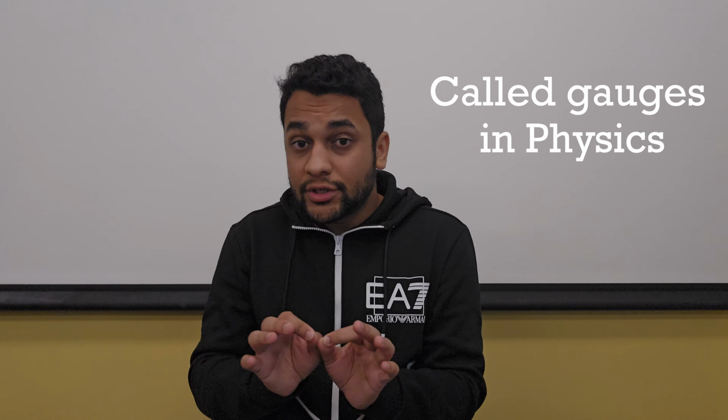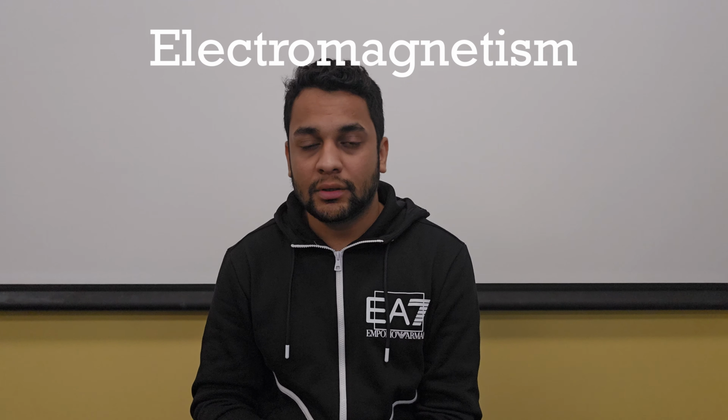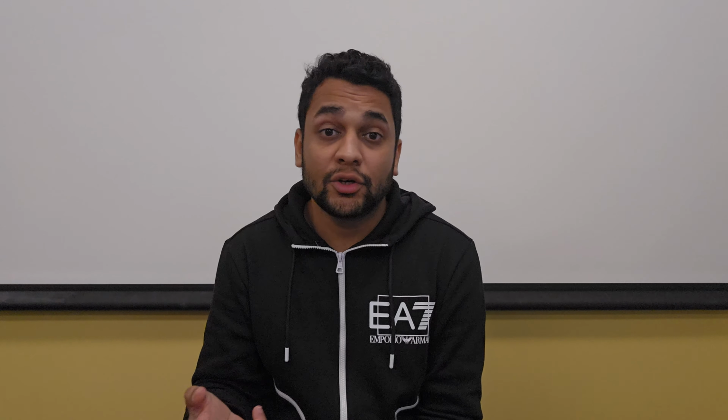Among other things, the word gauge means a measuring device. In simple words, gauge symmetry tells us that the mathematical measuring device that you use to describe a physical quantity in your theory cannot change the underlying physics. Let's take the example of electromagnetism, the theory that is enabling you to see me and me to see myself. It is the theory of light.